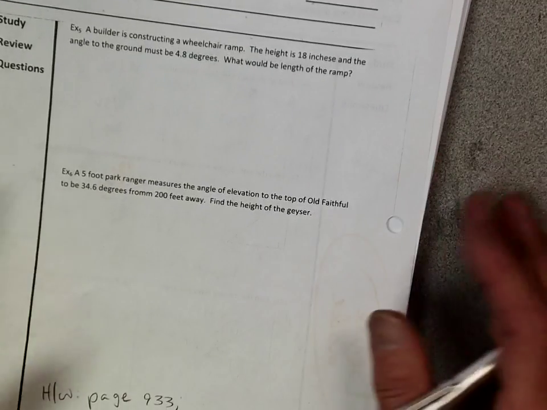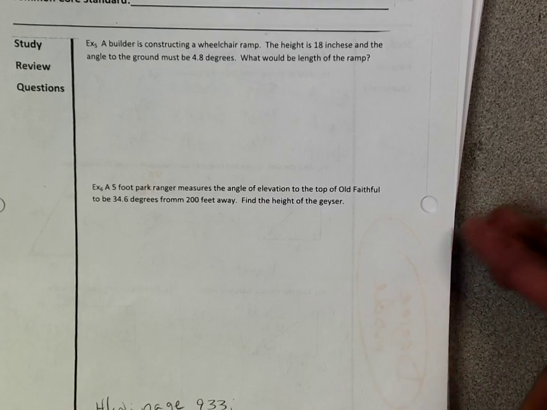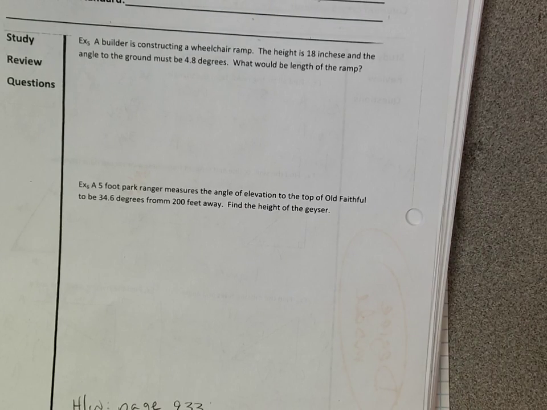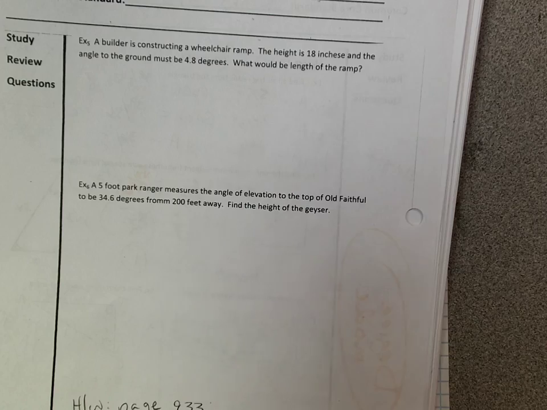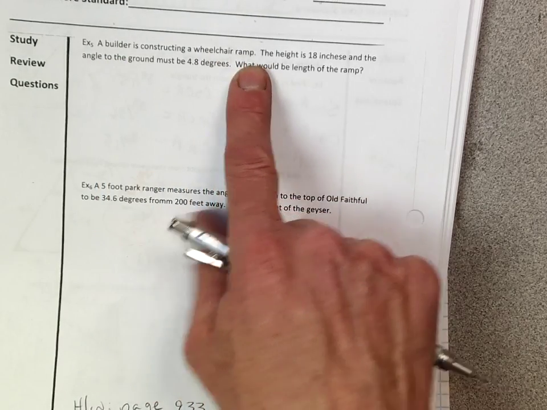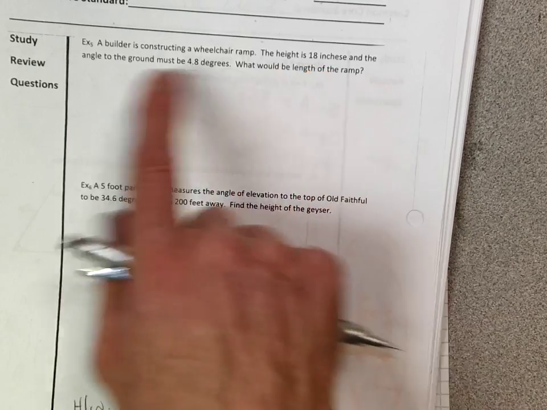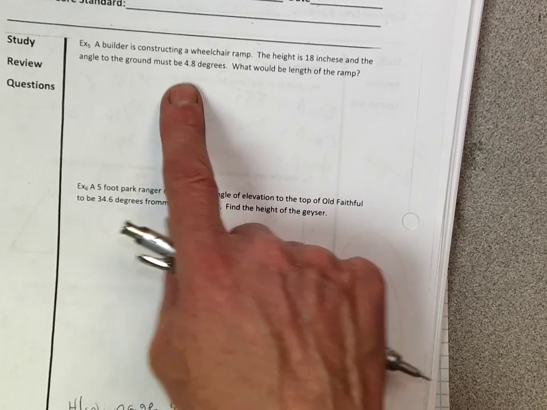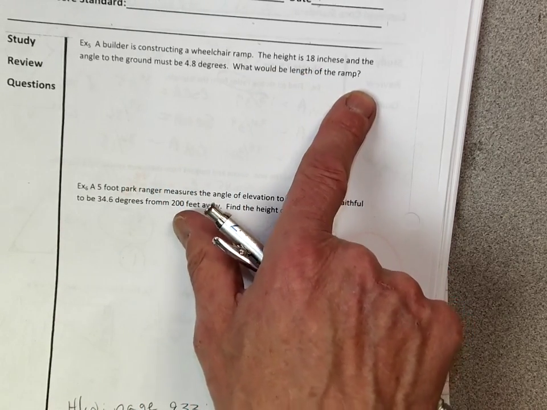Okay, backside. Okay, example 5. Here we go. So, it's a lot of words, but before you freak out about story problems, remember it's called right triangle trig, right? So all we have to do is figure out a right triangle and solve it. So let's read the question. A builder is constructing a wheelchair ramp. The height is 18 inches, and the angle of the ground must be 4.8 degrees. What would be the length of the ramp? So let's draw a picture, okay?